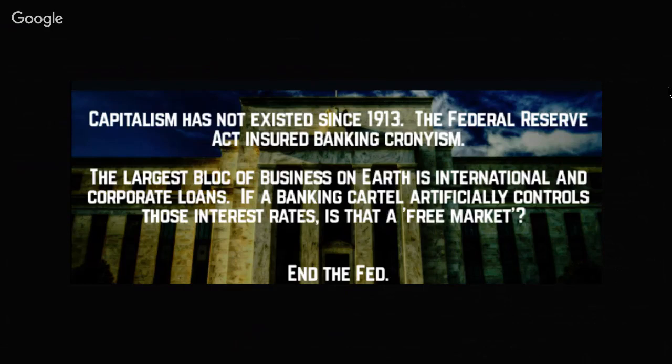Capitalism has not existed since 1913. That's when Woodrow Wilson signed the Federal Reserve Act into law on December 23rd, 2 days before Christmas. So it just kind of passed by. Everybody went through the holidays, and when they came back to work on January 2nd, nobody was free anymore. Anyway, the largest block of business on earth is international and corporate loans. So if a banking cartel artificially controls those interest rates, would you consider that a "free market"? I certainly wouldn't.